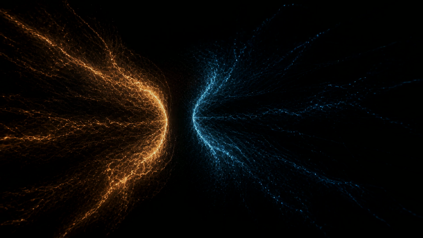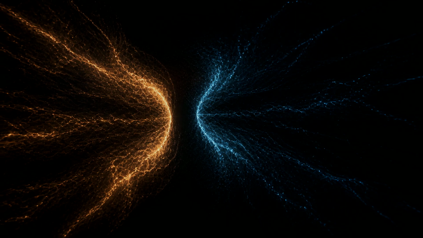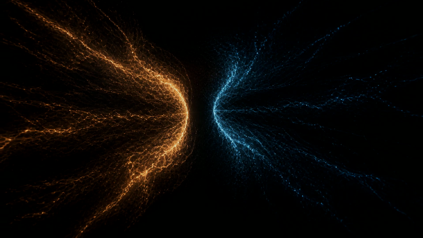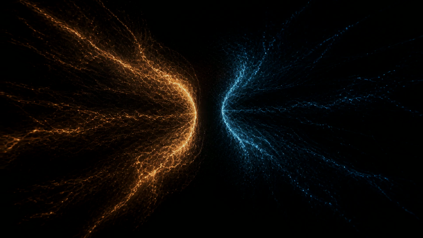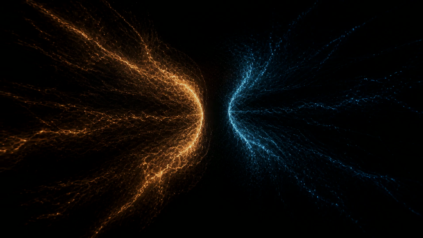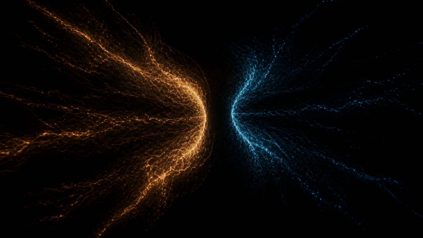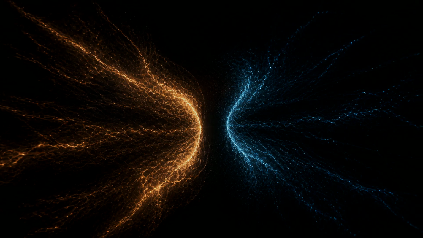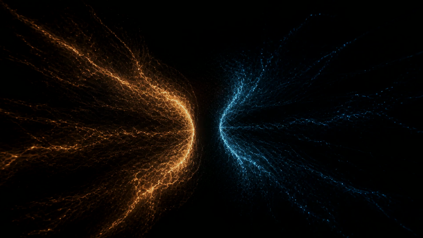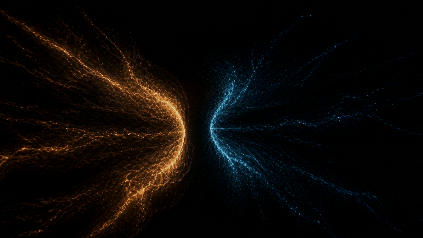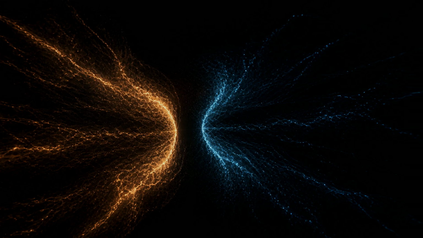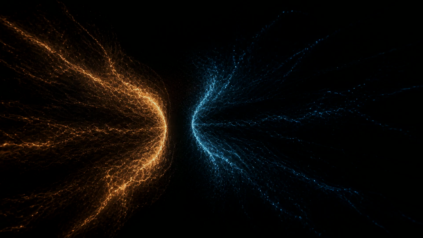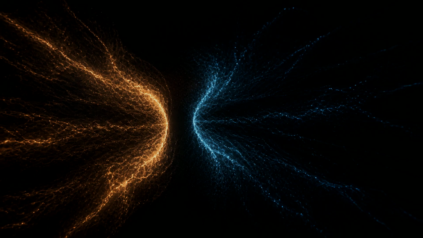The phrase "first elements" therefore needs care. An element is identified by the number of protons in its nucleus. In that sense, hydrogen and helium existed, but not as neutral atoms. Matter had to wait until the universe cooled through recombination, roughly 380,000 years later. Only then did electrons remain bound and light travel great distances without constant scattering from free electrons. That released light is the cosmic microwave background we observe today.